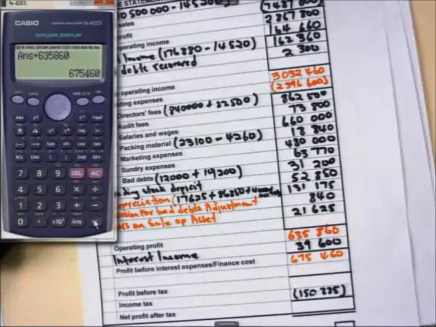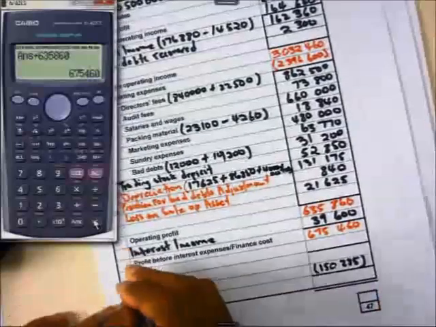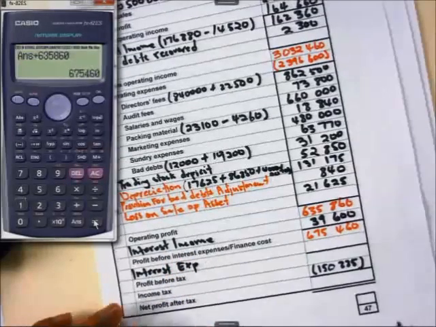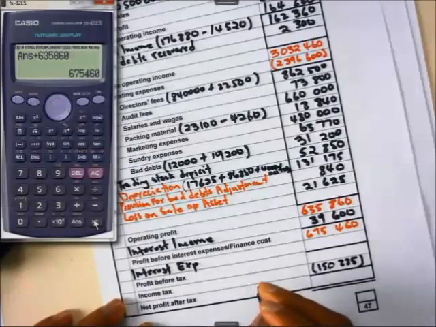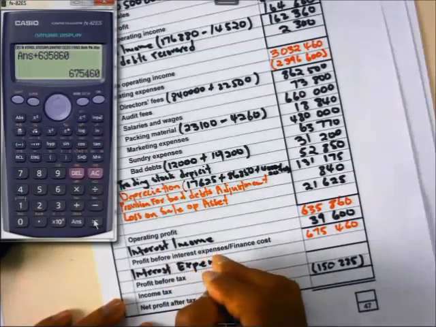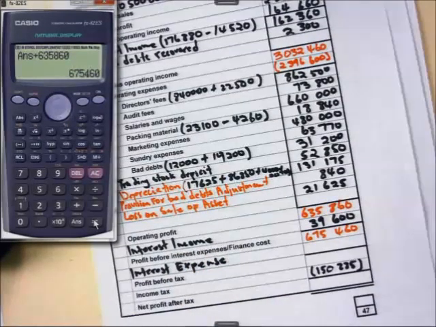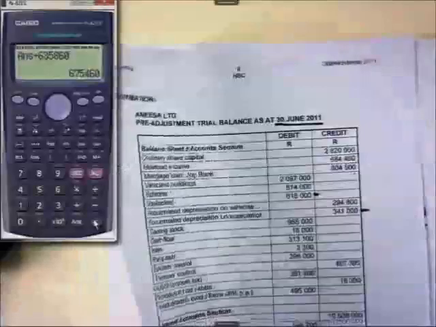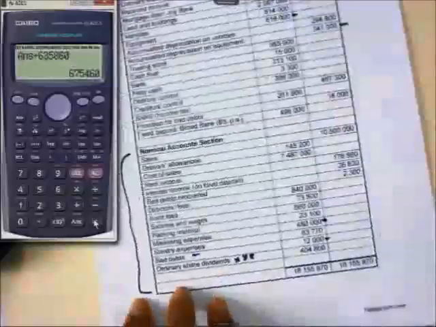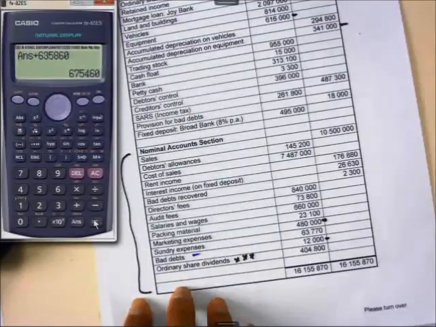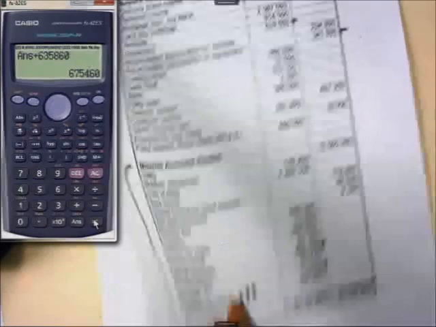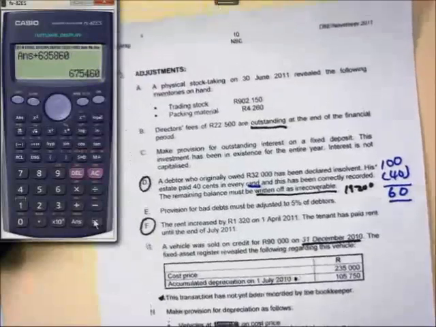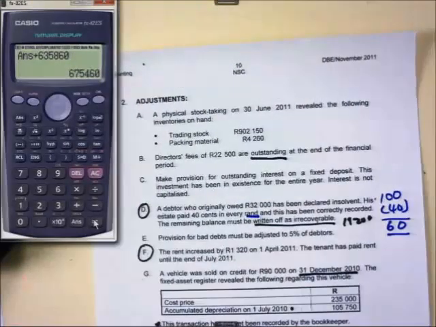There is also a missing item there. We must write interest expense. There we go. We must also check if we have interest expense, which refers to interest on loan. We must check if we have interest on loan from the trial balance. We don't have any figure there, as well as interest on overdraft. We have nothing there. And then we must check if we have any adjustment.